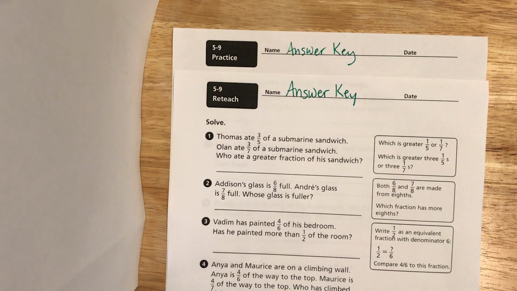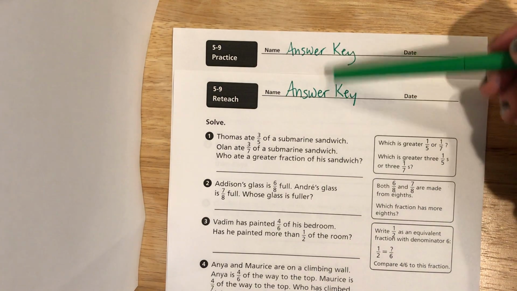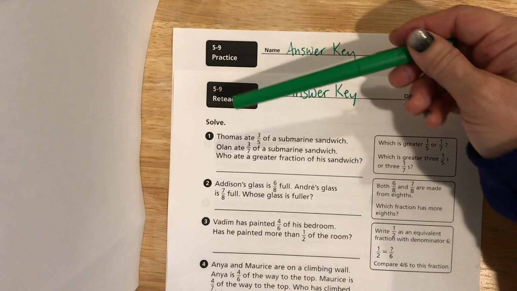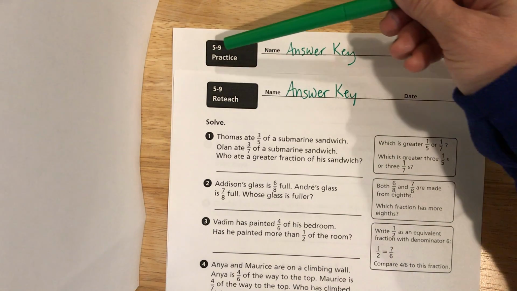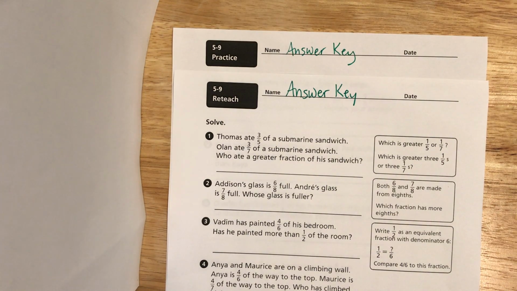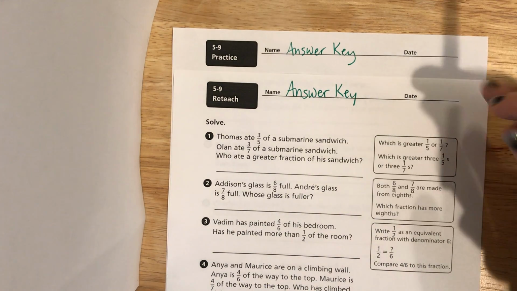In this math lesson today, we're just going to go over these two worksheets as answer keys. These two worksheets are 5.9 reteach and 5.9 practice. They are going over comparing fractions, which we've already done a lot of, so I didn't make another video for those. So hopefully you can do these or follow along with me, or maybe you already did them or you have your answers on a separate piece of paper. But you'll need these two worksheets.